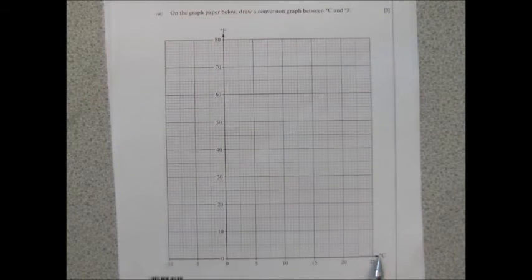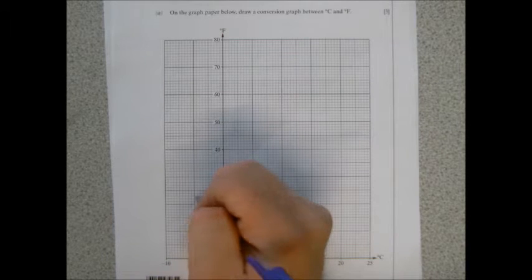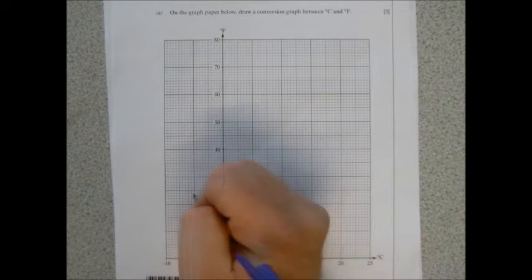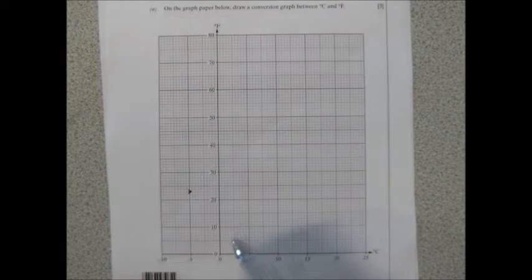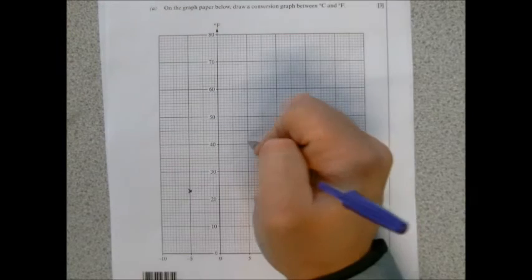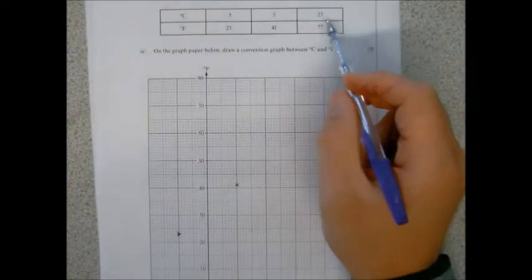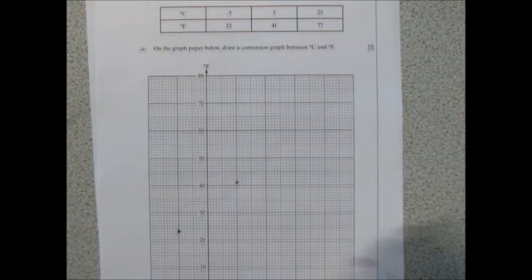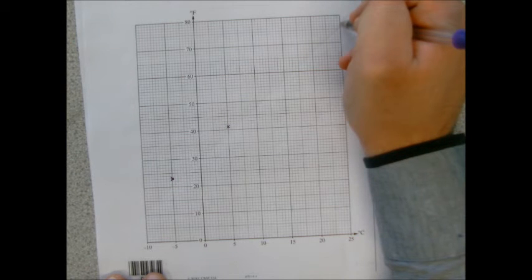Here's our Celsius. You've got to go to minus 5 degrees Celsius, and it says in the table that that's 23 Fahrenheit. So minus 5 Celsius, you go all the way up to 23 Fahrenheit, which is here. Put a little cross there, a little dot. Next one then, 5 degrees Celsius is 41 Fahrenheit. So you go across to 5 degrees Celsius, up to 41, which is here. Little dot or little cross. And then the last one, 25 Celsius is 77 Fahrenheit. So I go across to 25 Celsius, and that's 77 Fahrenheit, which is all the way up here.